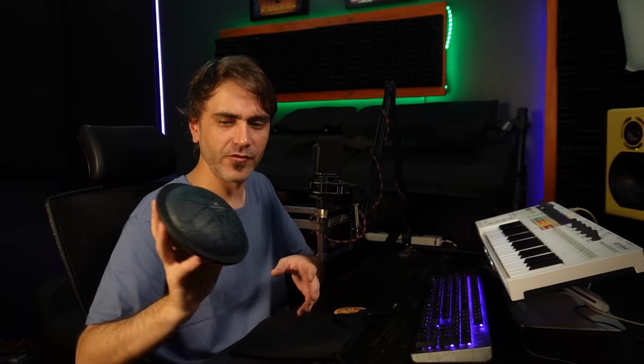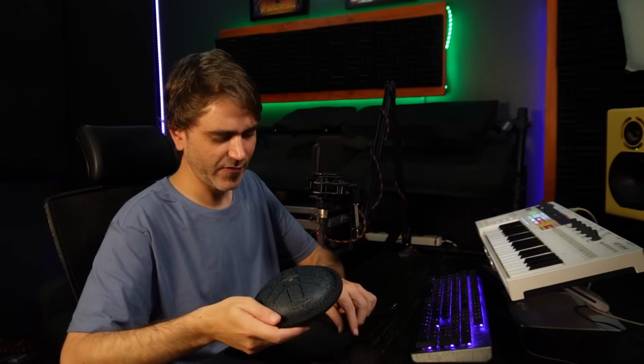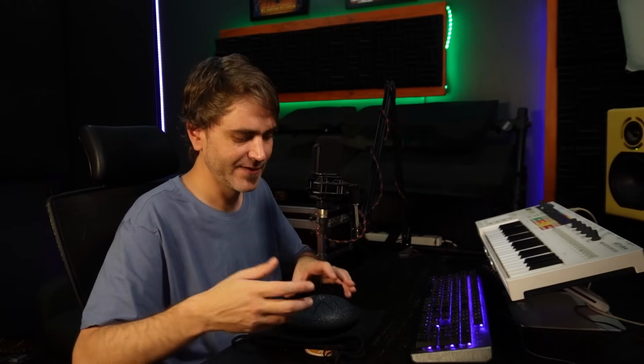So for this example, I'm using this tiny little tongue drum, similar to a handpan, obviously not as cool, but we can get really similar sounds by just pitch shifting it into a lower octave, right? So yeah, let's play around a little bit with that today.